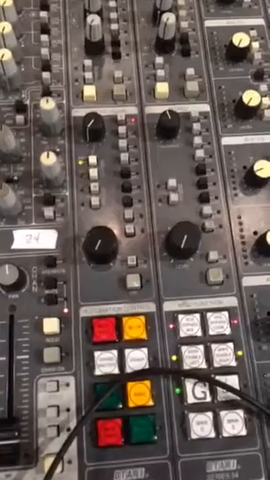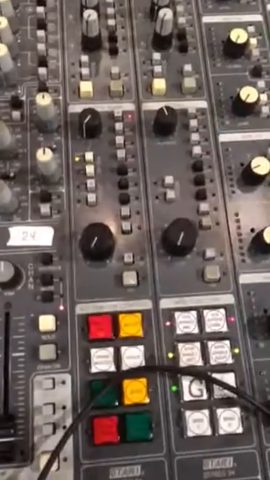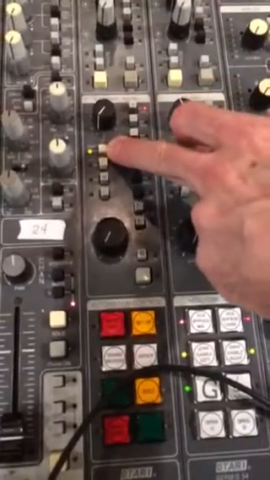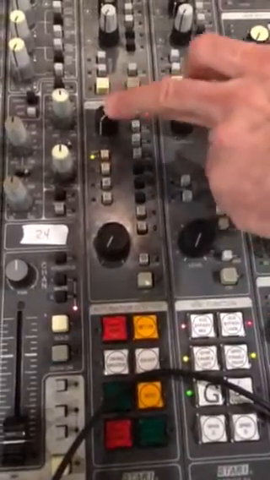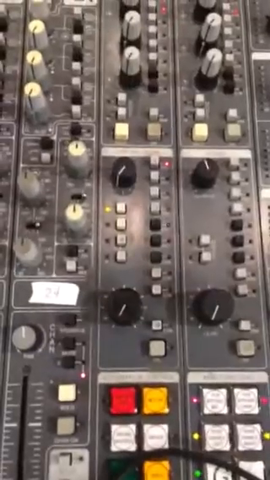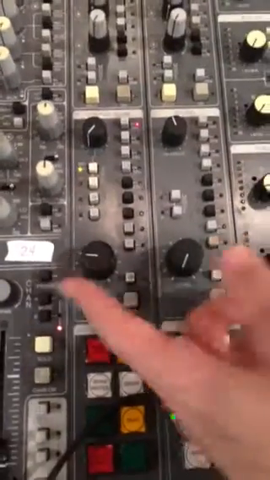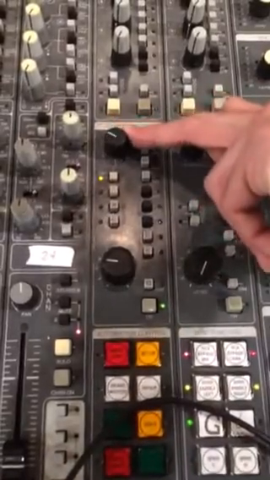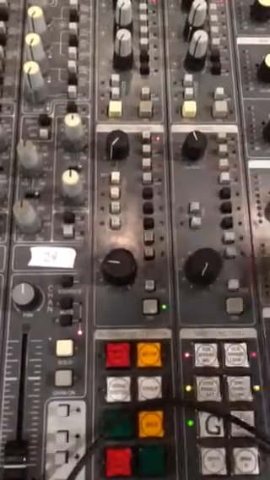You still have to go and undo them, but while that button is switched, the solo mode has been disabled. That does not function for in-place solo, only AFL and PFL. This pot right there controls the solo level. It's after the level control from the control room, so this has to be on and up, otherwise this won't work at all, but if it is, that controls how loud your solos are going to be.